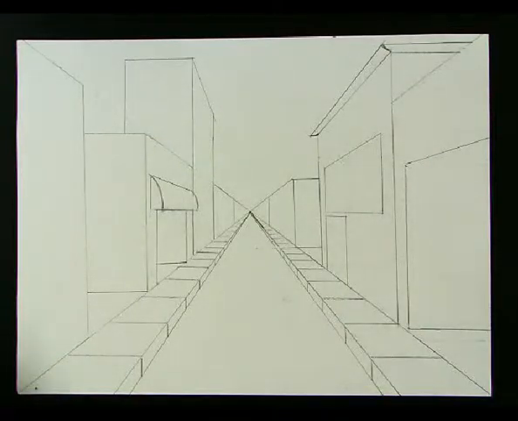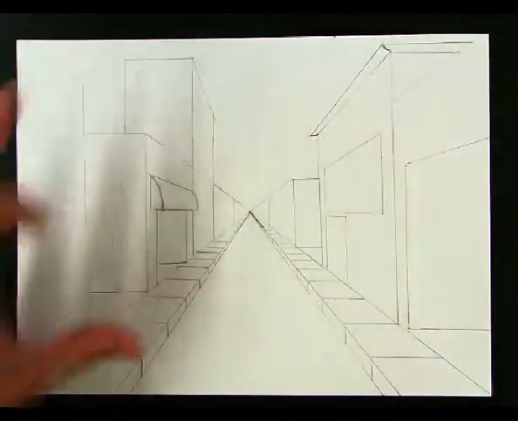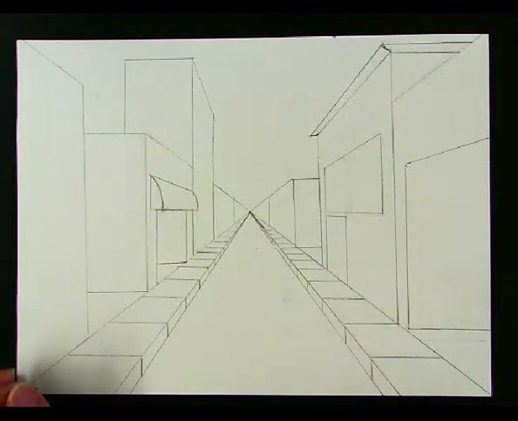Okay, this is going to be a demonstration video for the details of the one point perspective drawings. Right now we've added some doors, windows, alleyways, and changed up some of the sizes of the buildings. So at this point we can incorporate a little bit more detail into the building.